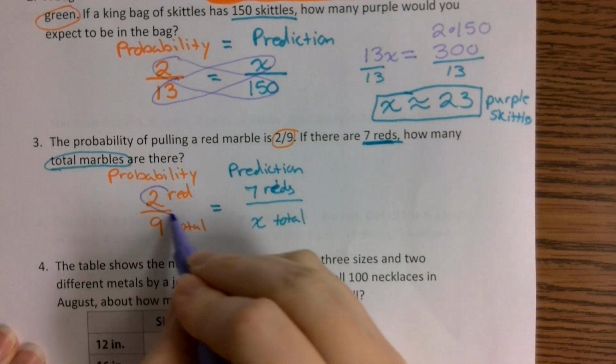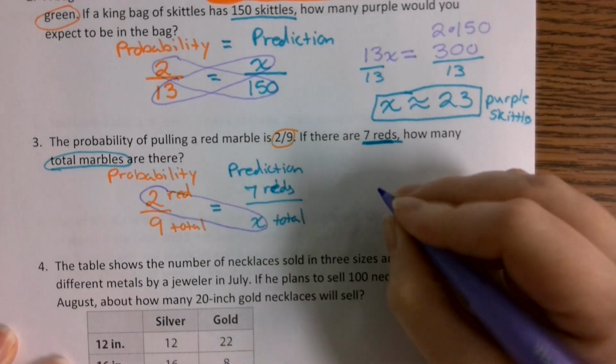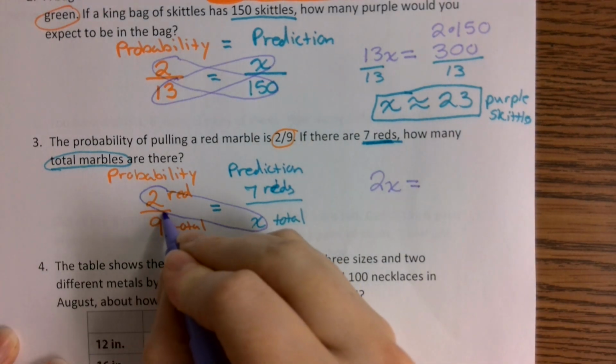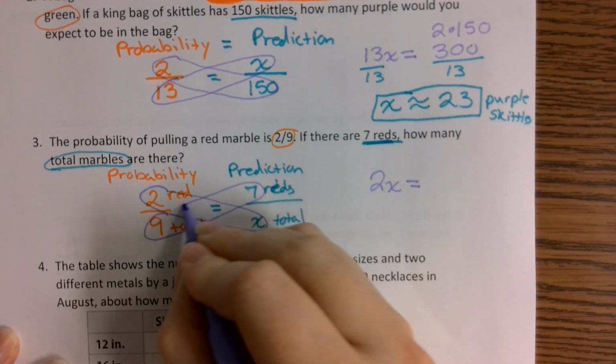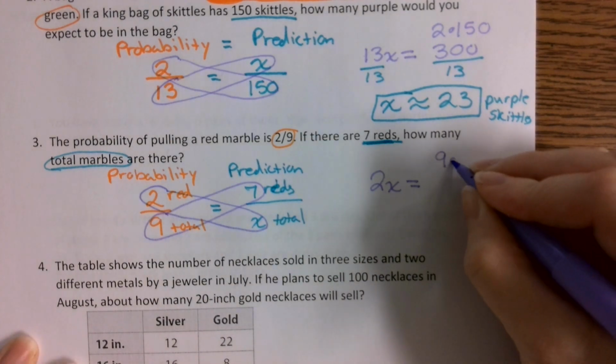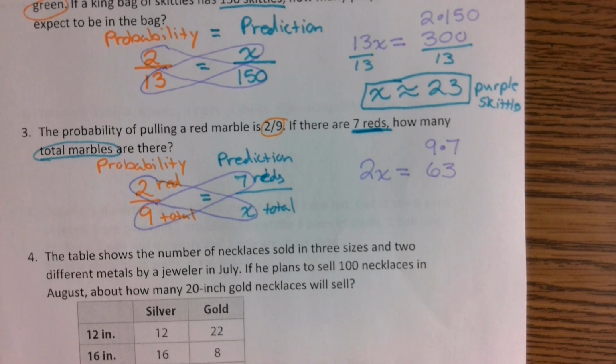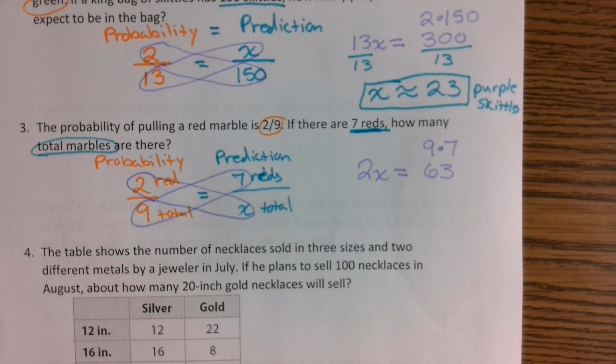You're going to do 2 times the x. That gives us 2x. You're then going to multiply 9 times the 7. 9 times 7 comes out to 63. And like before, you're going to have to do some estimation, right?